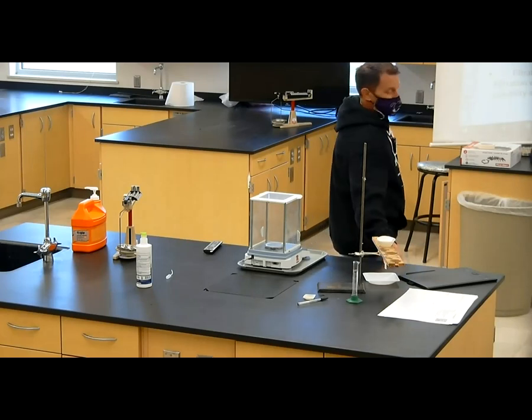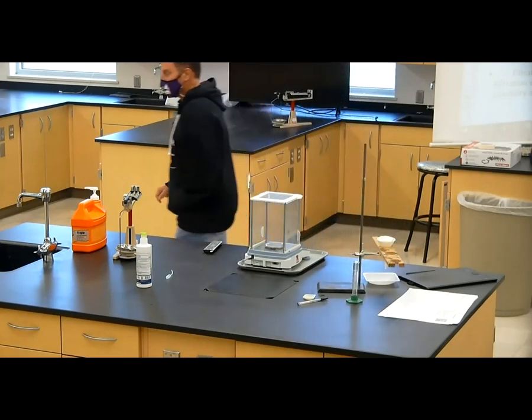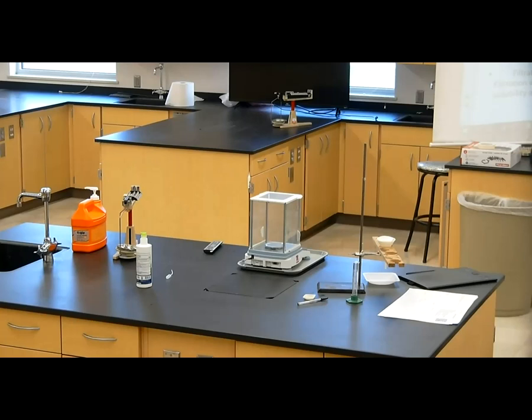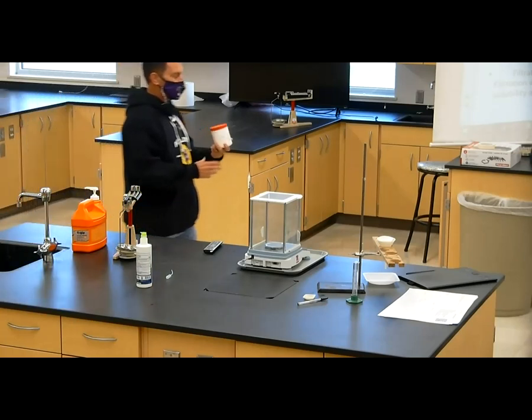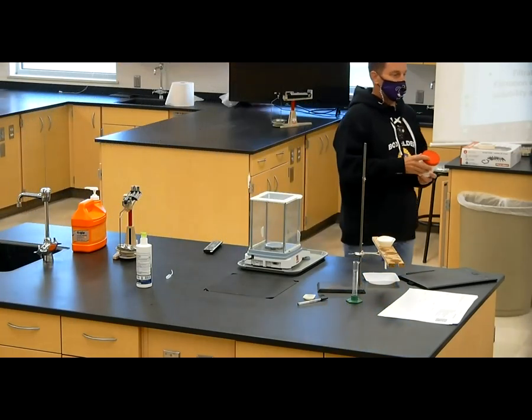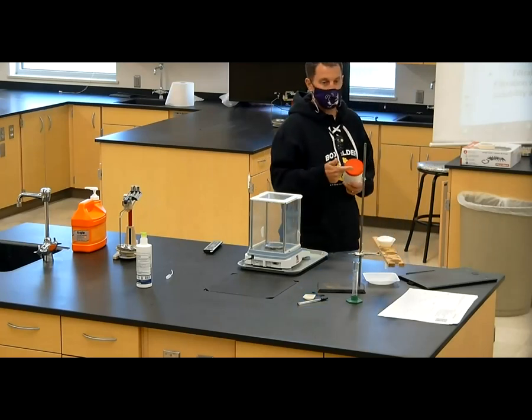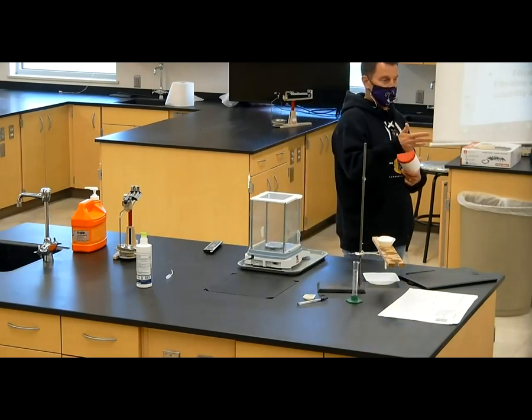Okay, so we are going to do a lab. In this container right here is some chalk, citric acid, iron, and sugar. Your job is to figure out how much chalk, citric acid, iron, and sugar there is.